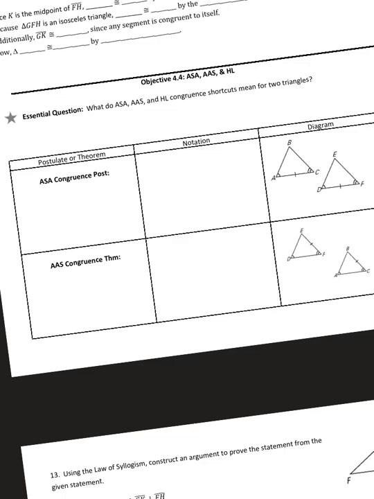in two triangles. So in section 4.3, you learned about two shortcuts, SSS, meaning side, side, side, and SAS, meaning side, angle, side, and looked at some examples to determine that those two shortcuts can prove triangles congruent.